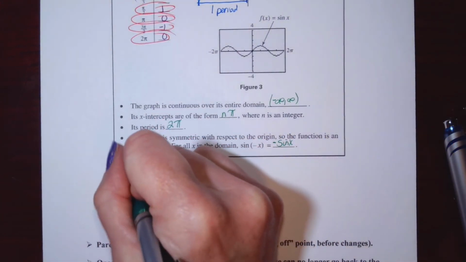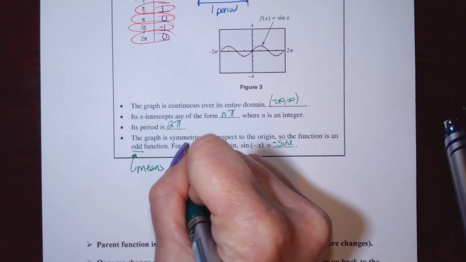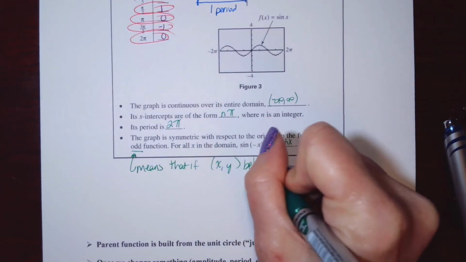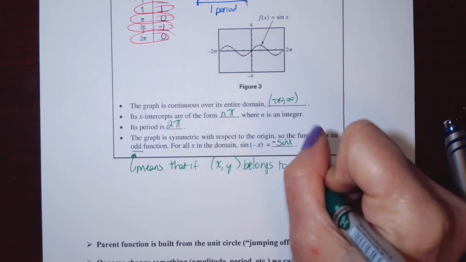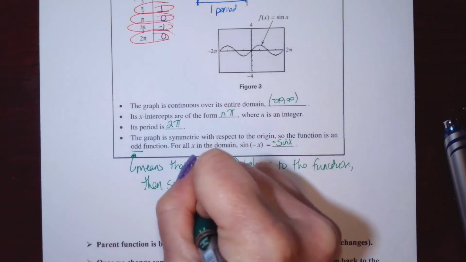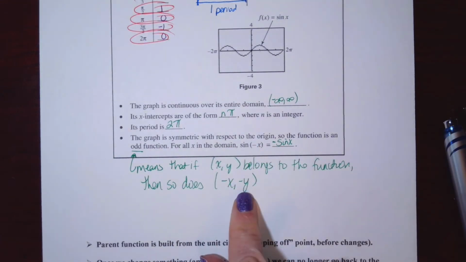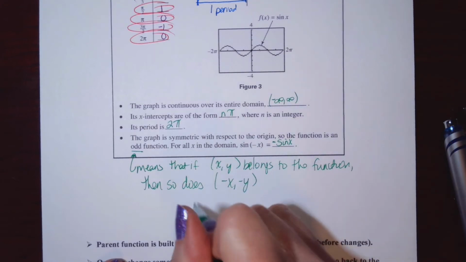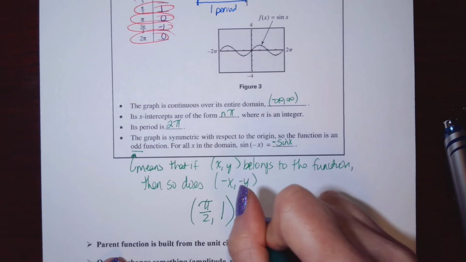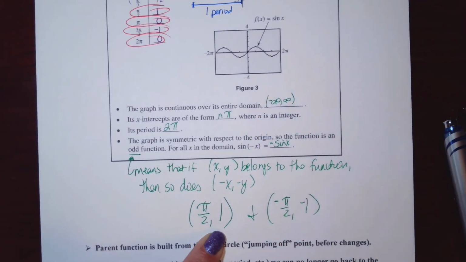This last statement, that it's an odd function, also means that if the point (x, y) belongs to the function, then so does the point (-x, -y). If I plug in a negative x, I get out a -y, the opposite of y. So the sine function value at pi half is 1, and the sine function value at negative pi half is going to be -1.